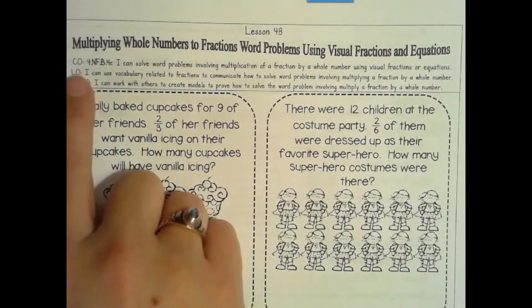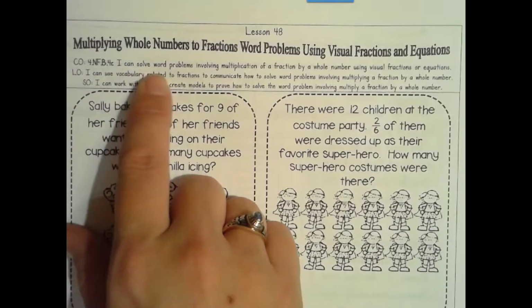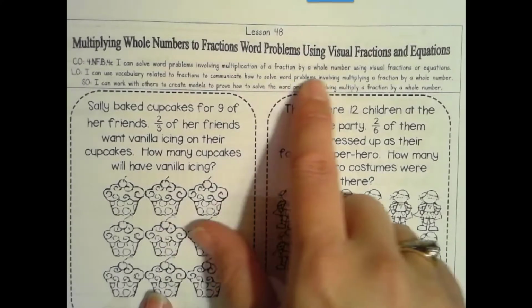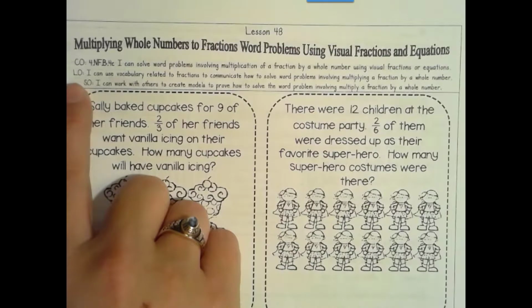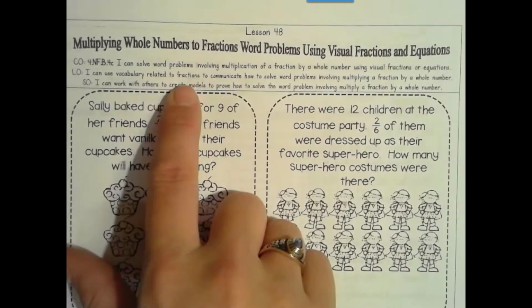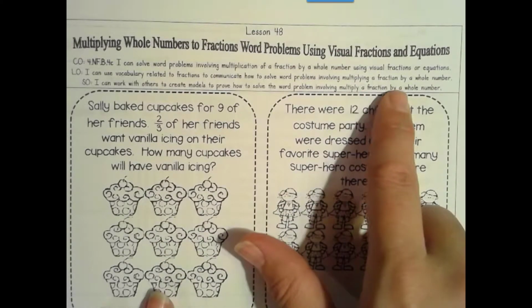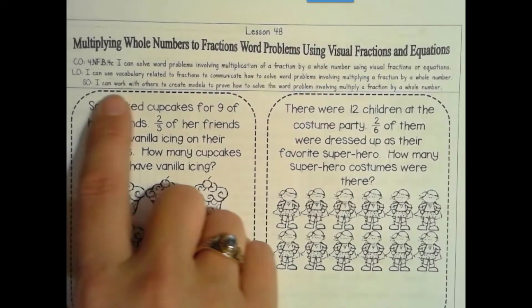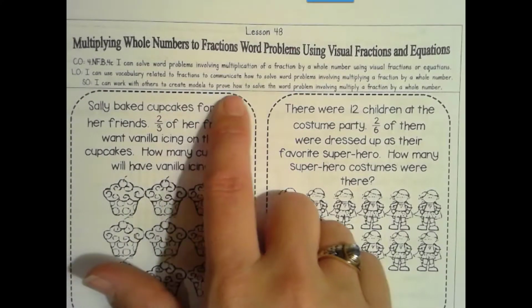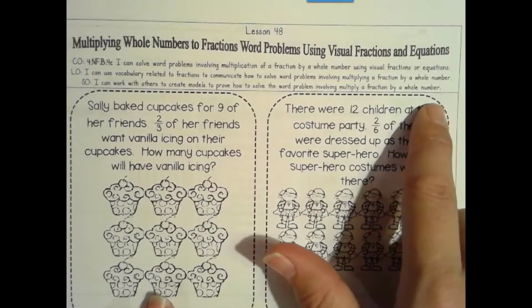So here we have our content objective for 4th grade, NF, numbers, operations, fractions, B.4c. I can solve word problems involving multiplication of a fraction by a whole number using visual fractions or equations. Language objective. I can use vocabulary related to fractions to communicate how to solve word problems involving multiplying a fraction by a whole number. Social objective. I can work with others to create models to prove how to solve the word problem involving multiplying a fraction by a whole number.